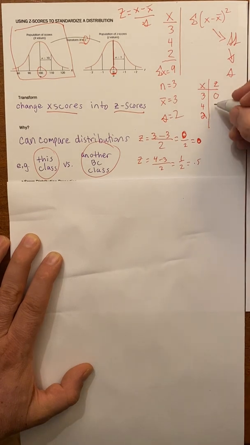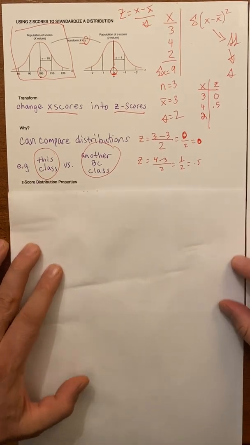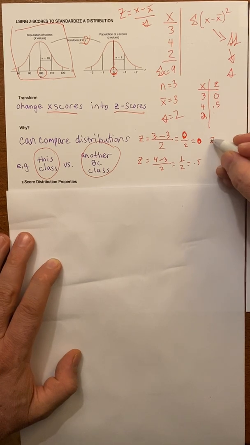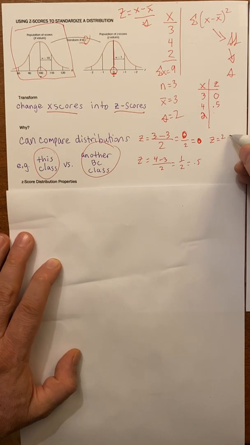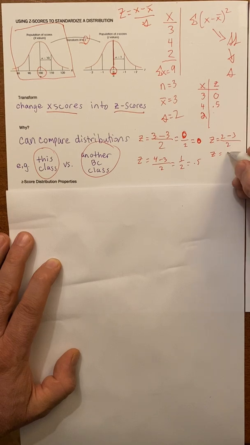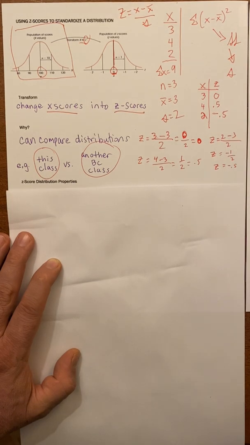So we'd say the z value for 4 is 0.5. Same thing in calculating the z value for that 2. Here we'd say, okay, z equals 2 minus 3 over 2. What does that give you? Gives you negative 1 over 2, and that ends up giving you a negative 0.5, right? So the z value for 2 would be negative 0.5.